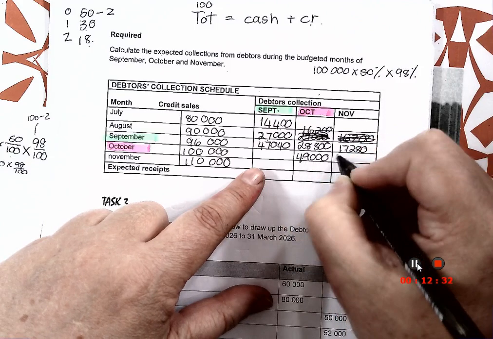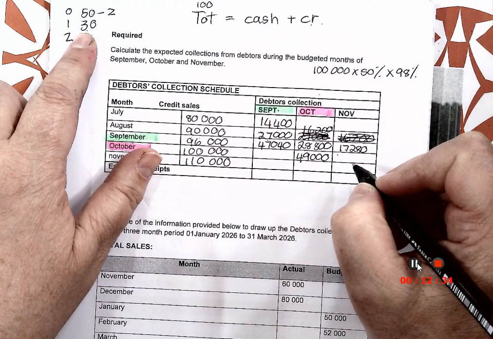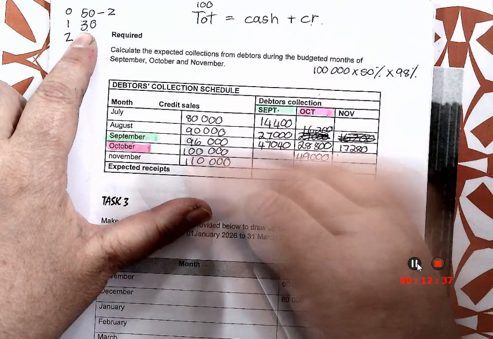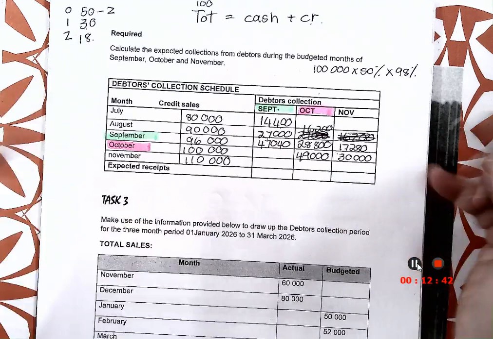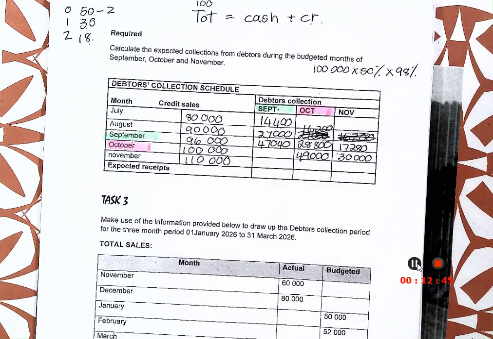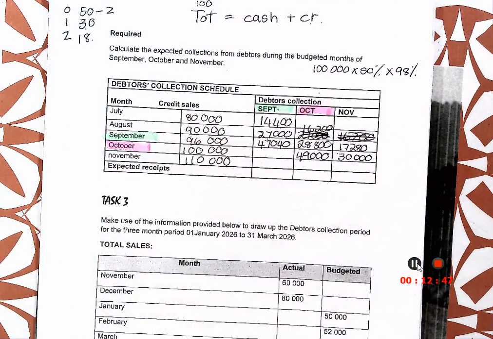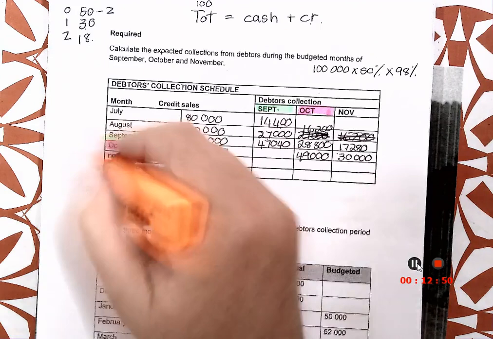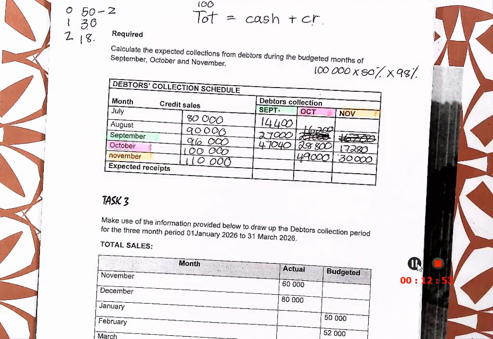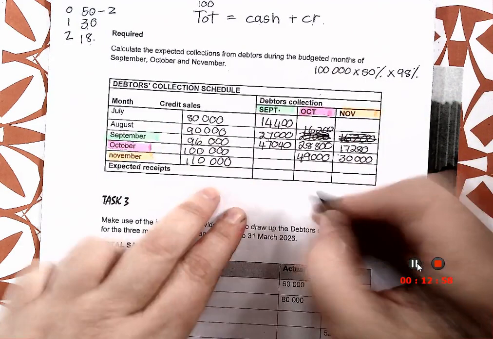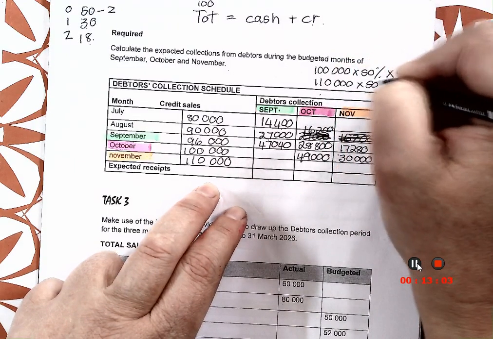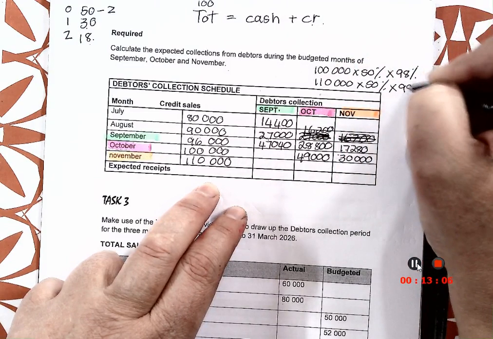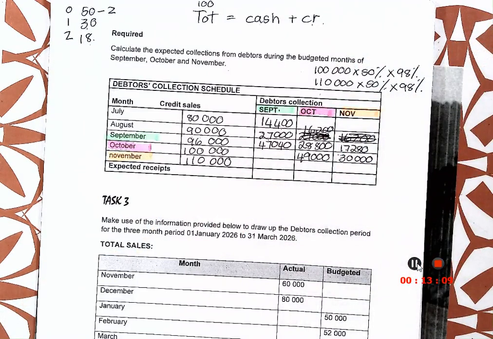November is going to be 30%, right? So 100,000 times 30% gives me 30,000. And now November is easy because November is only November. I can't do green twice, so let's play with the orange. There we go. November is November. So it's again a 0. So again I'm going to say 110,000, 50%, 98%, and it gives me 53,900.